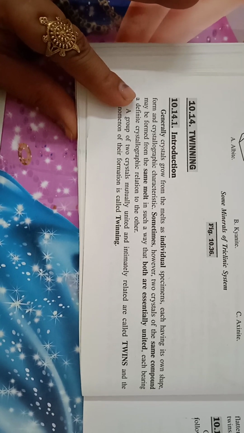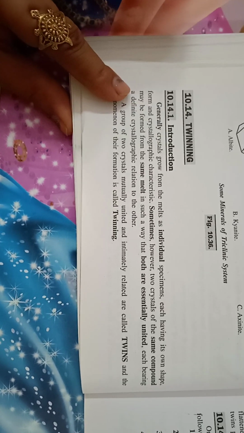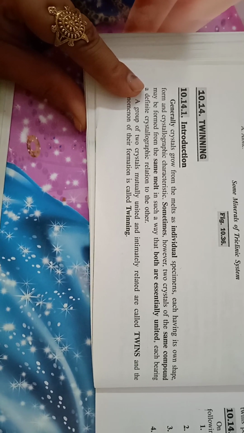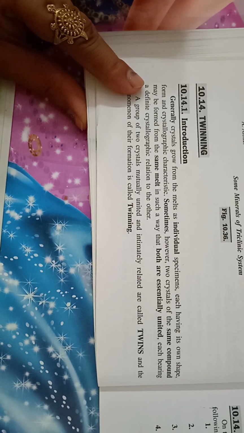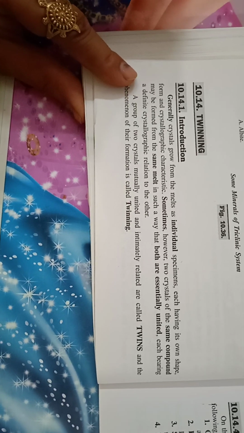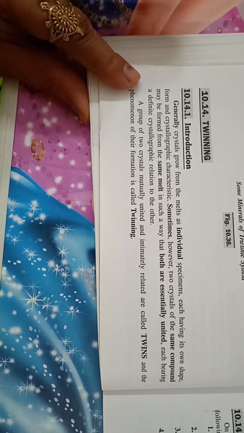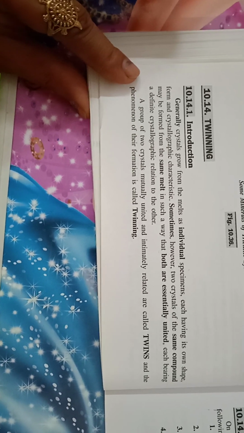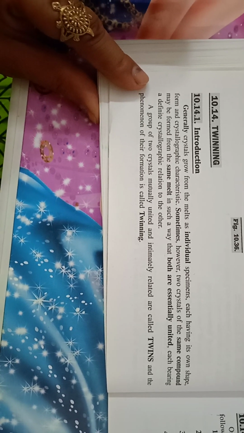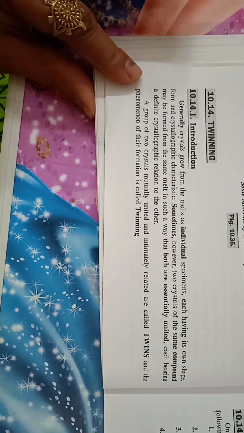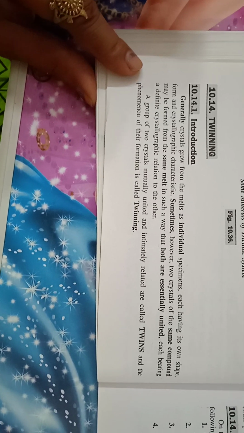Sometimes, however, two crystals of the same compound may be formed from the same melt in such a way that both are essentially united, each bearing definite crystallographic relations to the other. A group of two crystals mutually united and intimately related is called a twin, and the phenomenon of their formation is called twinning.